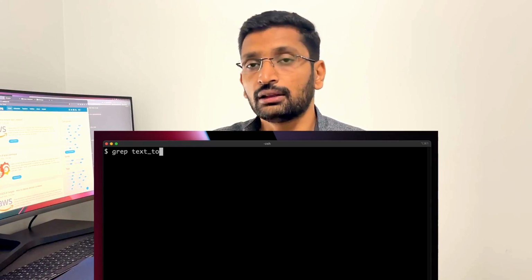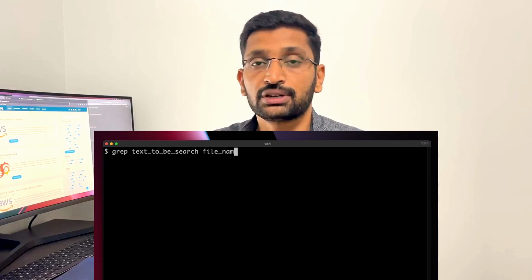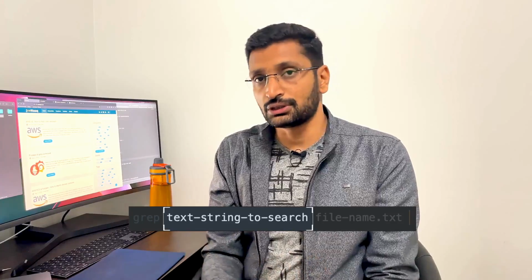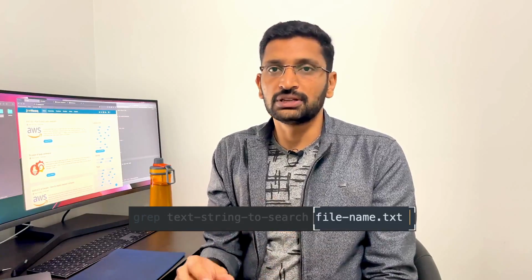So the question is, what is grep? The grep command in Linux is used to search for text present inside a file. Here is an example of a grep command. The command begins with the keyword grep. After that, you put in the text which you want to search, followed by the file name, where this keyword will be searched. The example you have just seen is a very basic use case of the grep command.